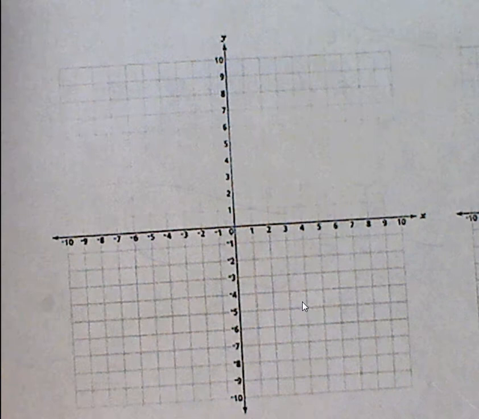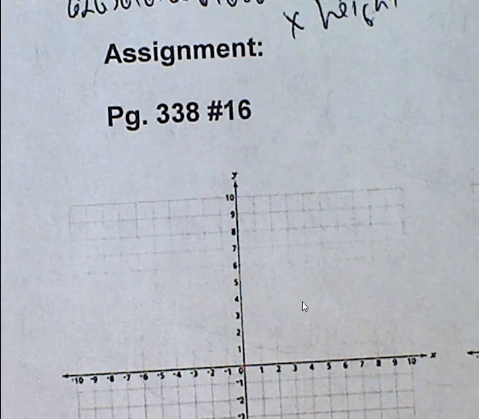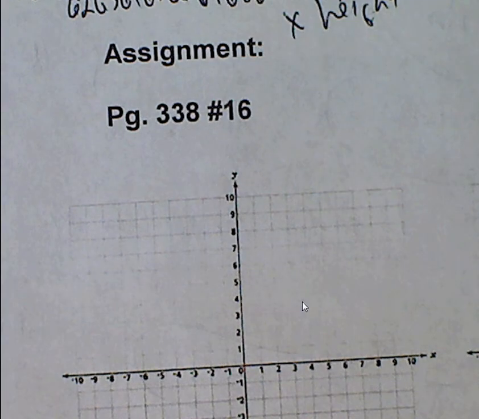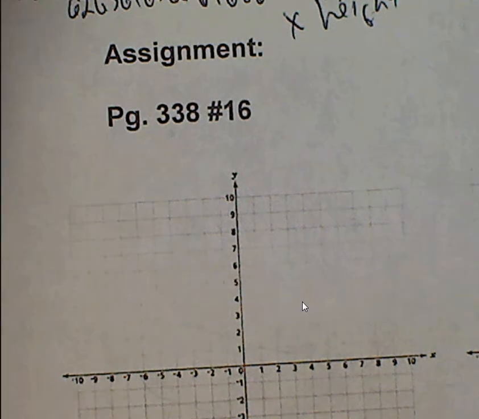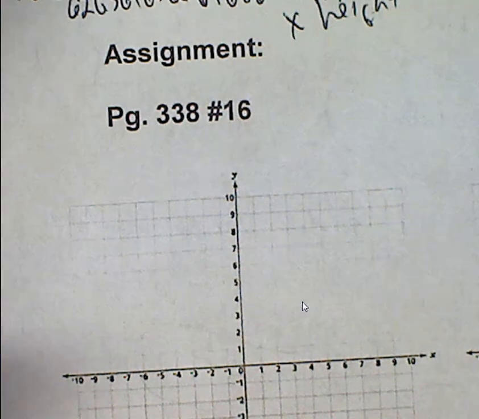Okay, here we go. We are on 6-1, Graphing Systems of Equations, the assignment. So let's go ahead, page 338, number 16. It says, graph each system and determine the number of solutions.